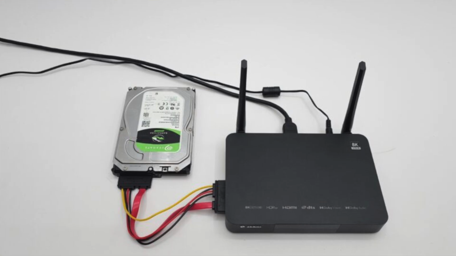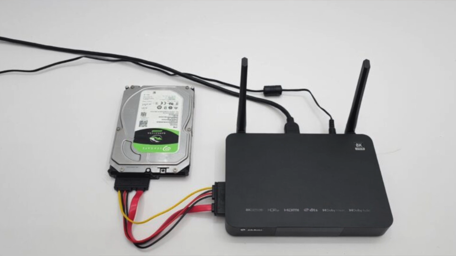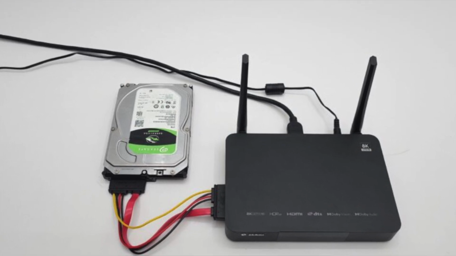Now, what other differences are there between the two units? The most obvious difference is that the Z9X does not have the capacity to hold an internal hard drive. And by a hard drive, I mean a drive to store media. It does come with a cable that you can plug into the outside of the Z9X, and then on the other end of that cable, you could plug in a 3.5-inch hard drive.